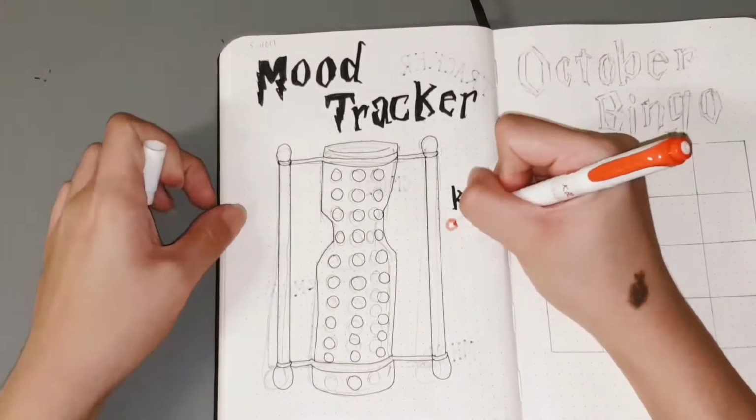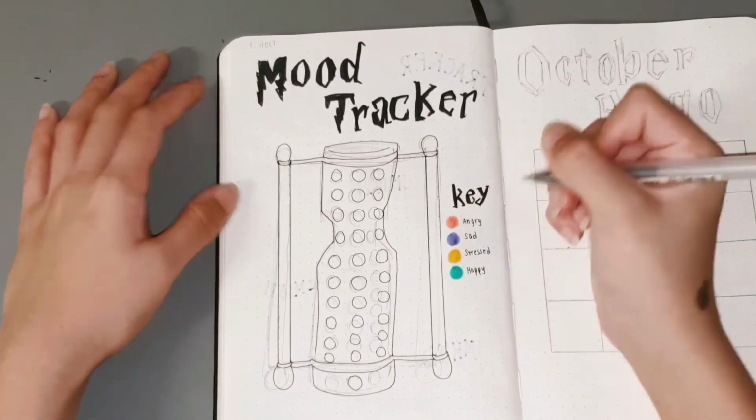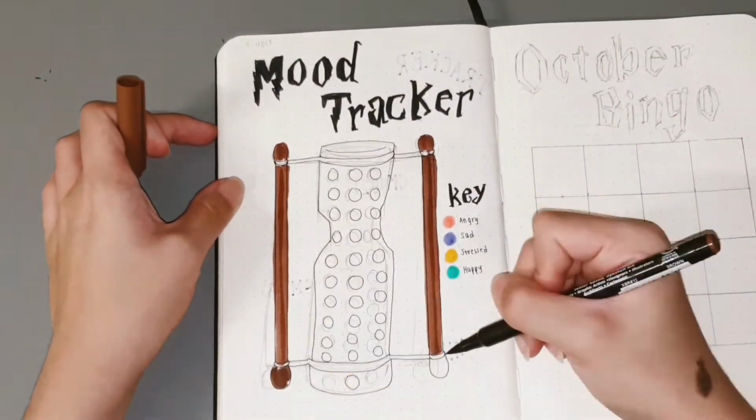Next, I went to do my key and used the 4 Hogwarts colors to represent the 4 moods I'll be feeling throughout the entire mood tracker.